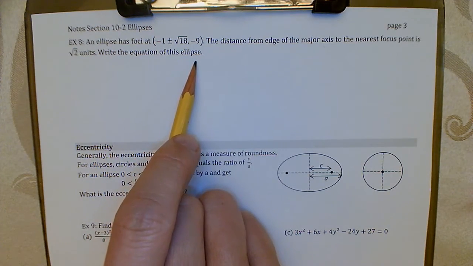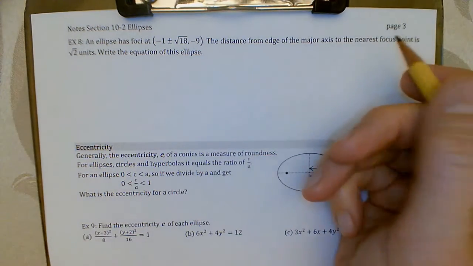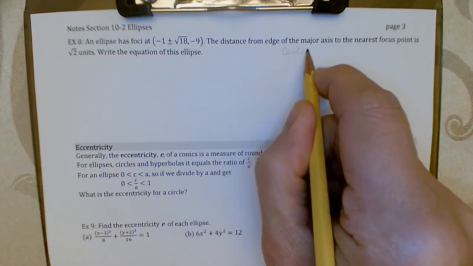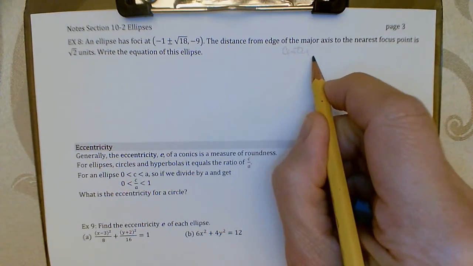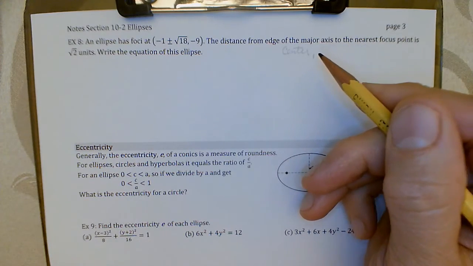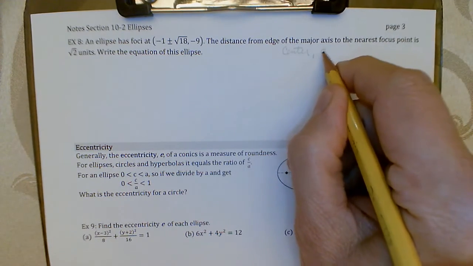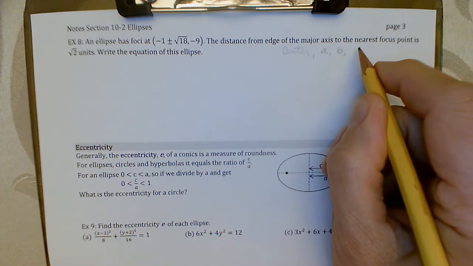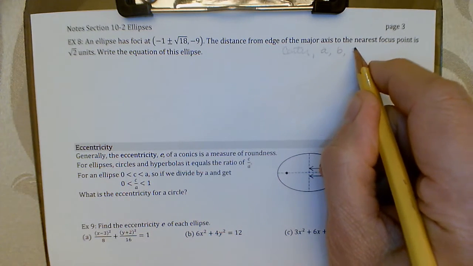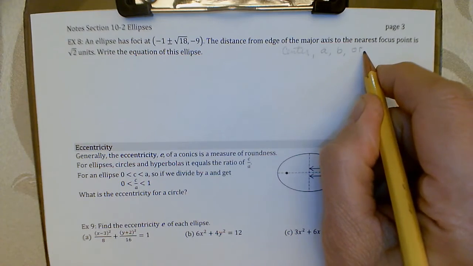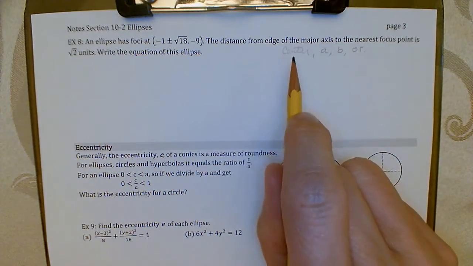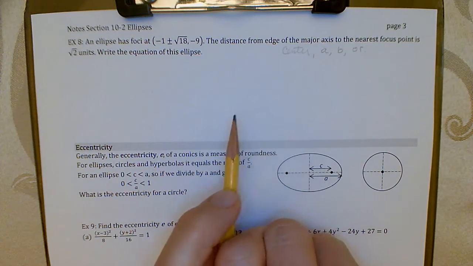So remember, in order to write the equation of the ellipse, we need to know where the center is, right? We need to know the center. We also need to know what A is, what B is, and then we really need to know the orientation. So how is it oriented? Figure out these things, and then once you know those, you can write the equation.